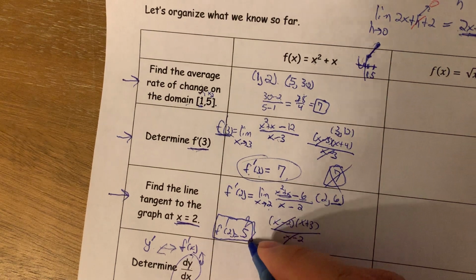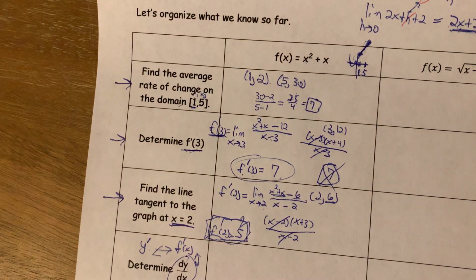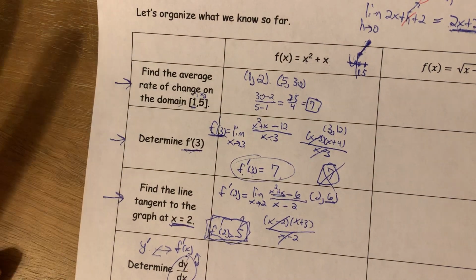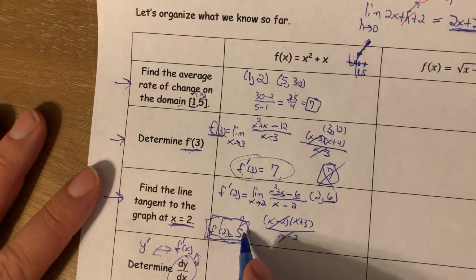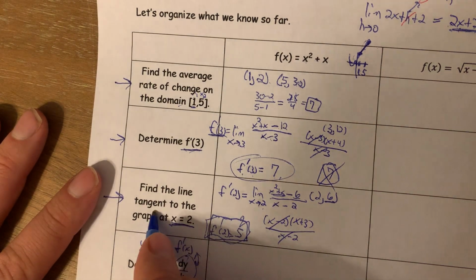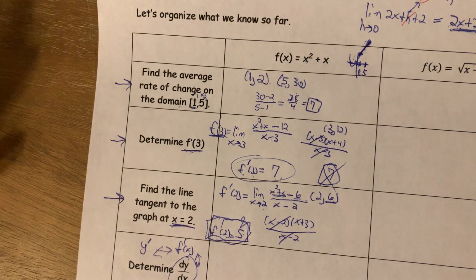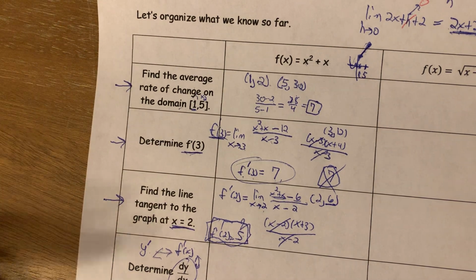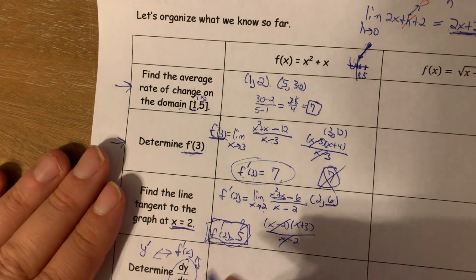Oh wait, that's not the answer. What did it actually ask for? By the way, I have this skill and I've noticed some kids need to develop it. I sometimes box something, but I always at the very end go back and actually read the question. After you get your answer, make sure you're answering the right question. It happens to me all the time that I'm like, oh, I'm done. And then I go back and read the question. I'm like, ooh, I didn't actually answer it yet.